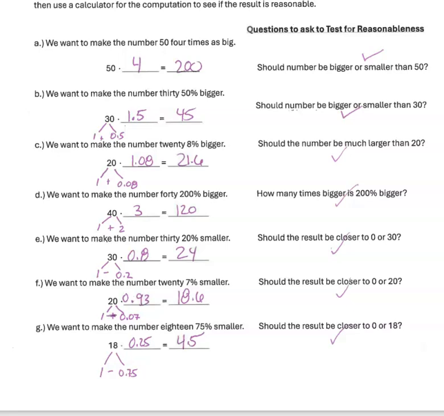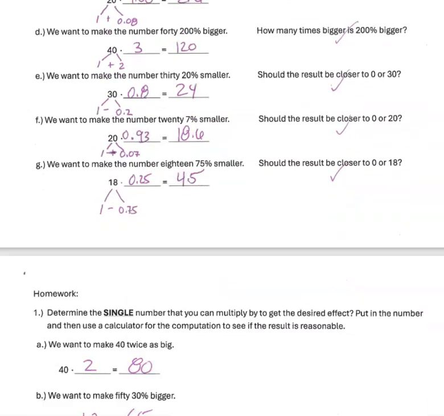The next one, 7% decrease, means a 93% you still have, and that's why you multiply by 0.93. And the last one is a 75% decrease, means you still have 25%. So you go over and multiply by 0.25. That is what you still have left. And I had all these questions to ask on the side to ask if your answer is reasonable. For example, when you're taking 75% away, you should be closer to 0 than the original total, which was 18. And when you get to 4.5, that is closer to 0 than 18. So you can ask yourself if your answers are reasonable or not.